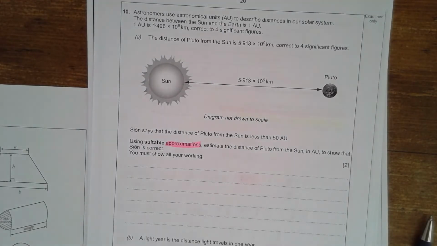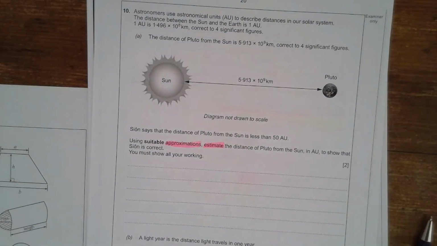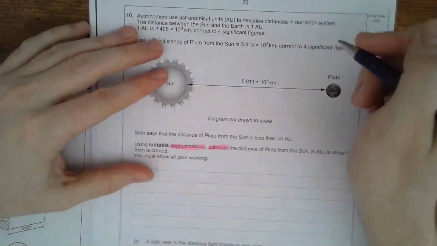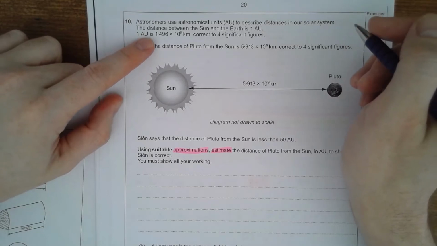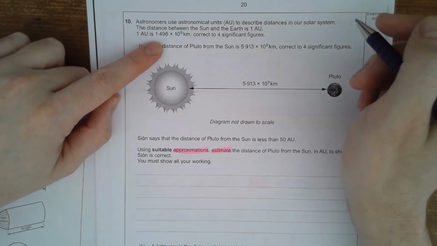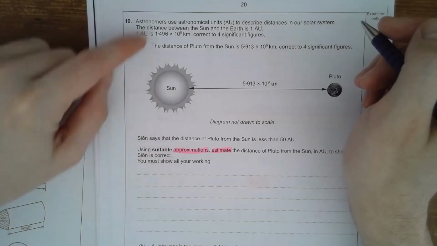Now, for me, the estimating question. It's about being able to estimate the distance. They usually put those words in bold, but because there's so much text going on, it's very easy to miss that this is an estimating question. In that case, we want to use suitable approximations. Normally, I would tell anyone to round to one significant figure, but they want me to use suitable approximations. They want me to be really close to it.